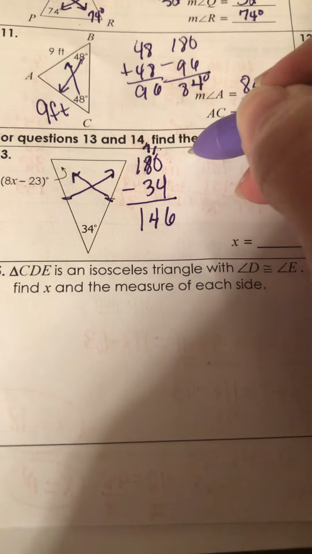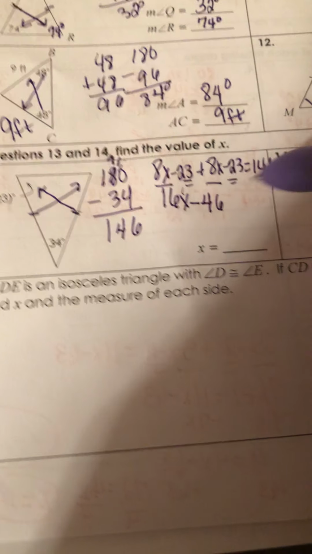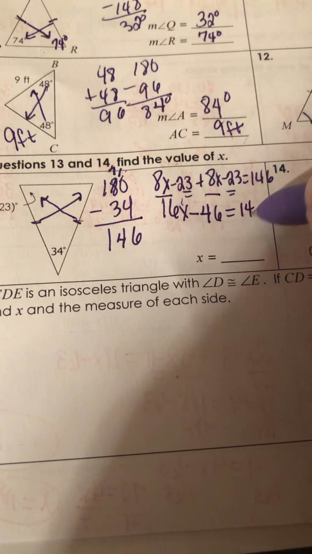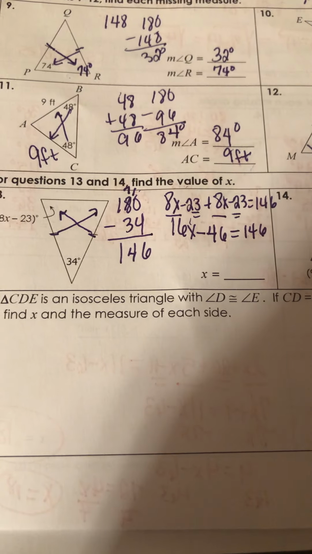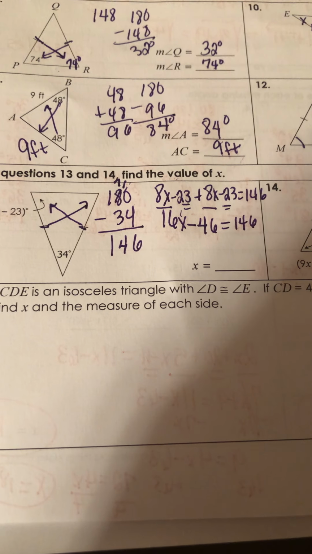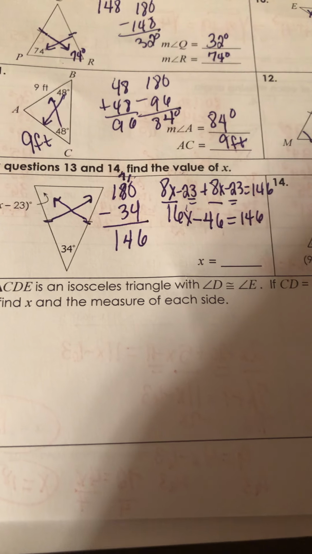So 8x minus 23 plus 8x minus 23 is equal to 146. So 16x, when I combine my x's, now combine your constants, negative 23 and negative 23 is negative 46. So we get 16x minus 46 is equal to 146.